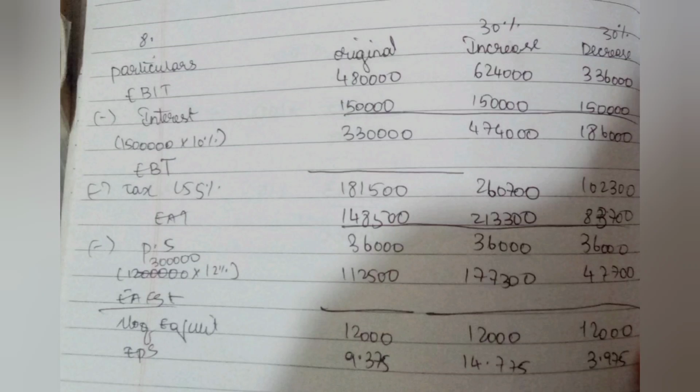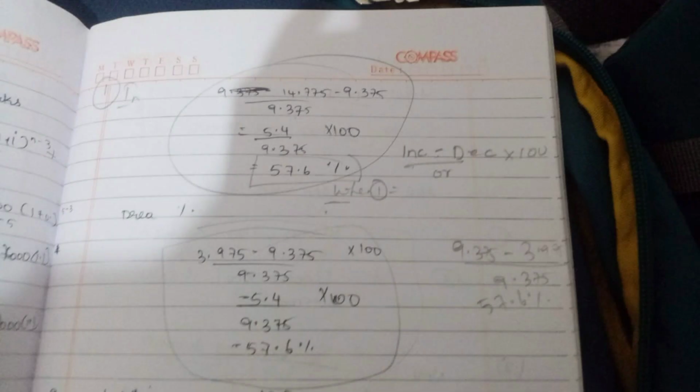Which is 1,12,500, 1,77,300, and 4,47,700. So this is the real equity value. So that we need to calculate earning per share. Whatever value we have got, we need to divide it by the total equity shares, which is 12,000. By dividing that, we get the earning per share, which is 9.375, 14.725.